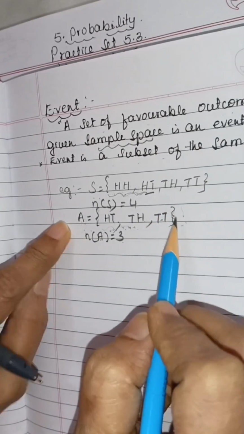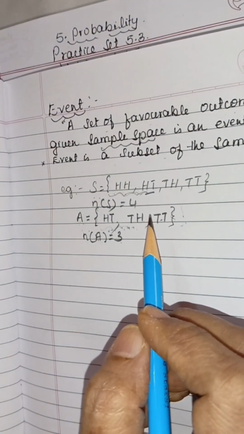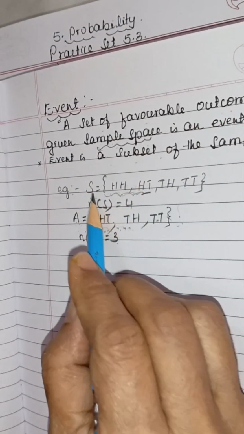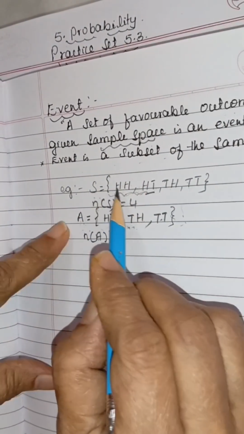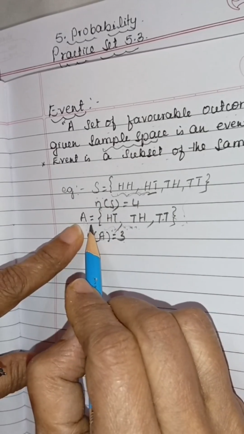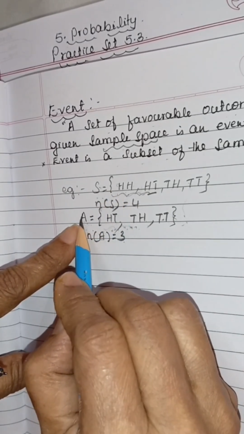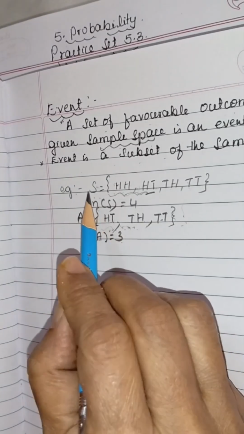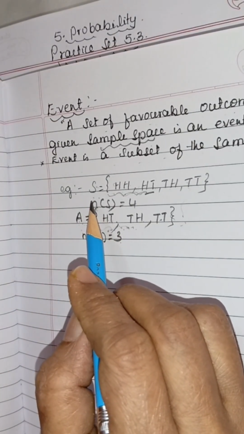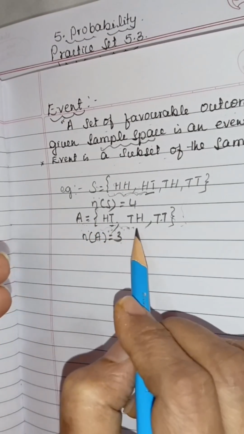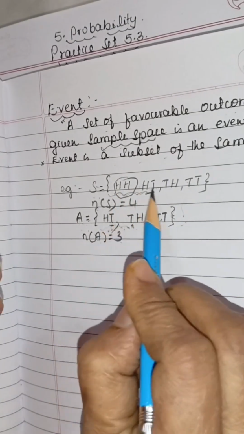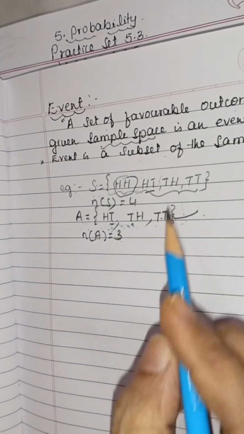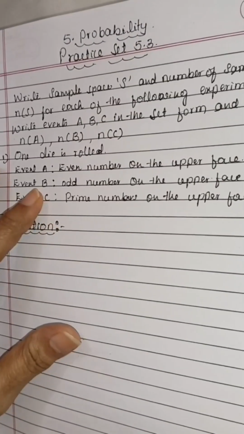This type of question only we are going to solve in practice set 5.3. Understood? An event is a set of favorable outcomes of a given sample space. Tossing two coins, we get the sample space, and an event is a subset of the sample space, and also an event is denoted by a capital letter. The condition is getting a minimum of one tail. HT has one tail, TH has one tail, but HH has none. So only these three form a subset of the sample space, and this is called an event.